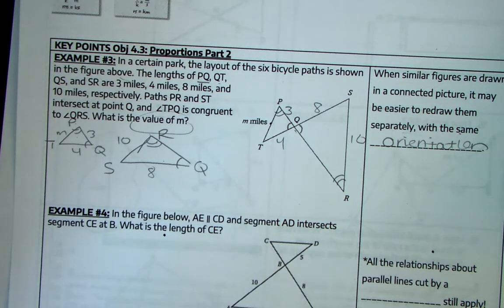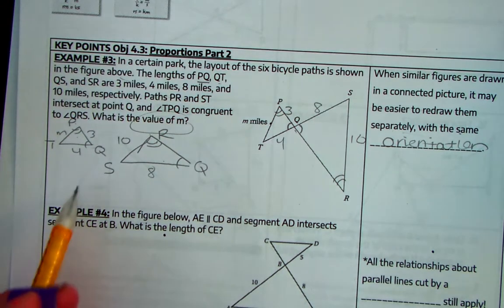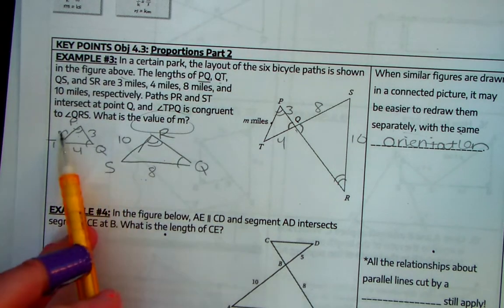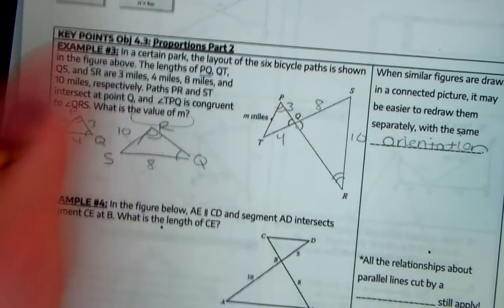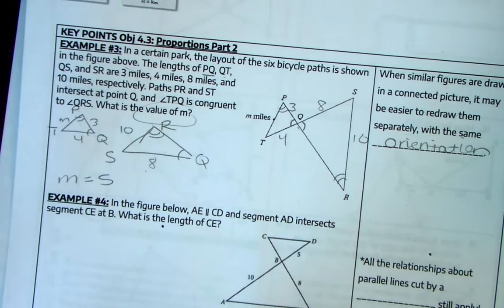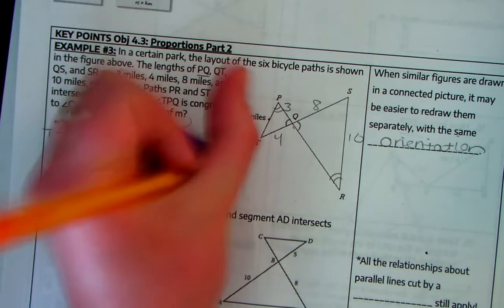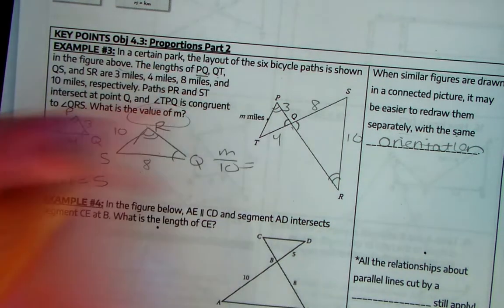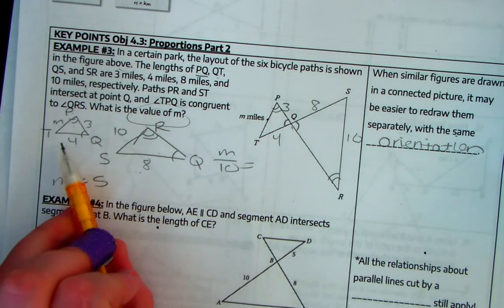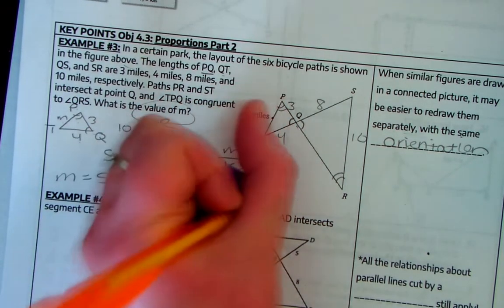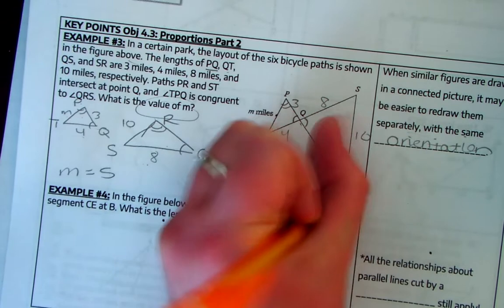So now, honestly, you can see it pretty easily just by scale factor, right? You can see that it's been doubled, from 4 to 8 is times 2. So 10 to M is divide by 2. So M's got to equal 5. You could also set up that proportion, right? You could say M over 10 is going to equal 4 over 8. And then you're going to get 40 equals 8M. And when I divide by 8, I get M equals 5.